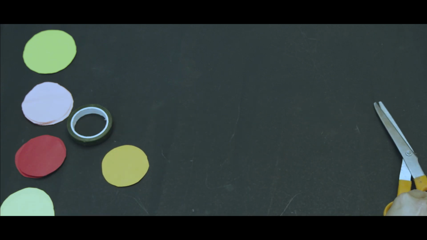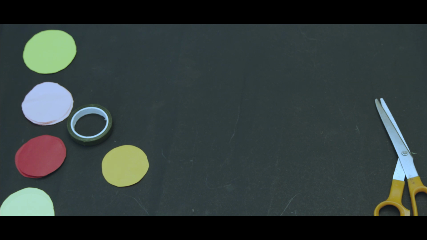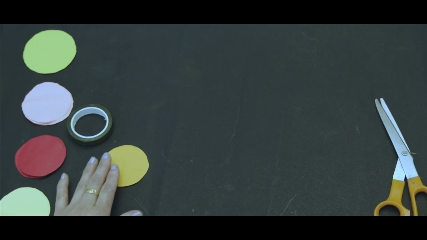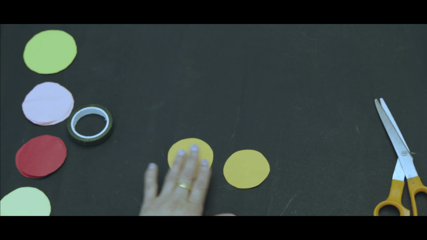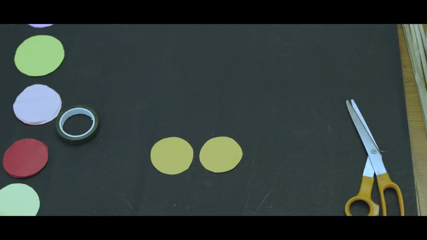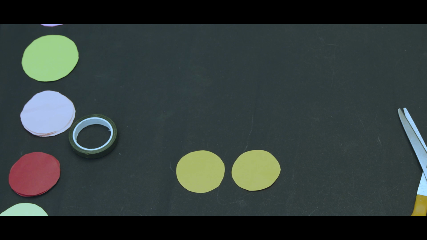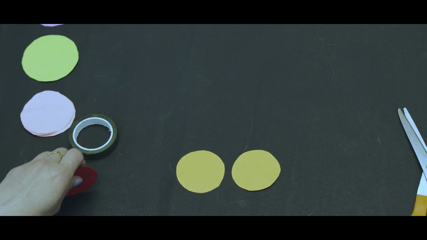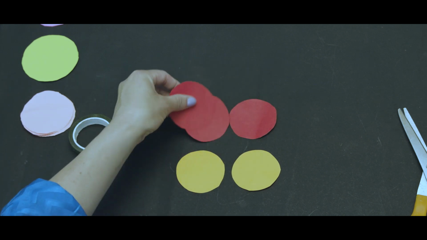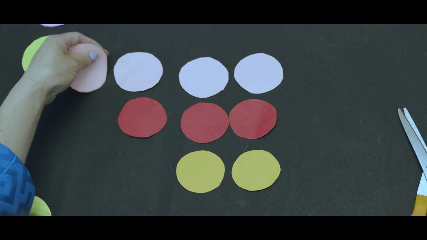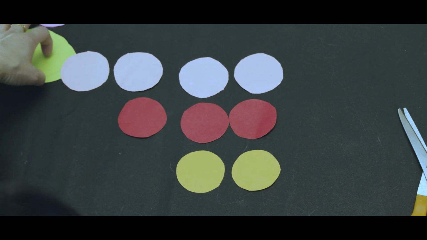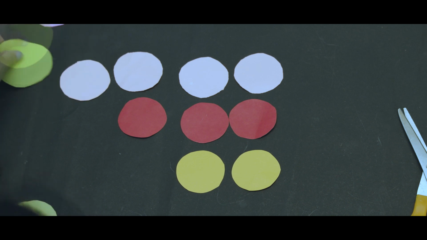So now, after finishing cutting the paper, you will get this circle. Now if you want to use different color petals, you will use different color papers and then cut out the circles like this. So these are the colors that I'm going to use for today's activity.